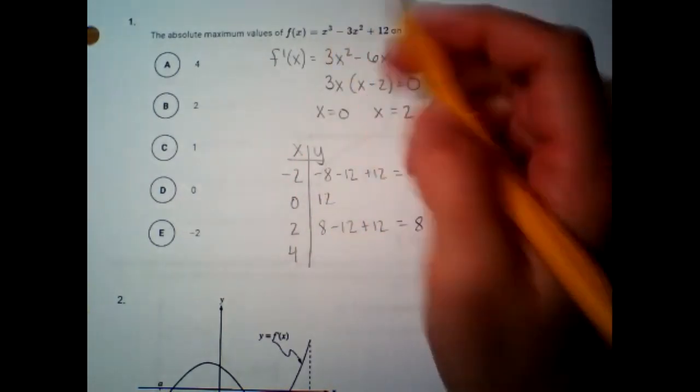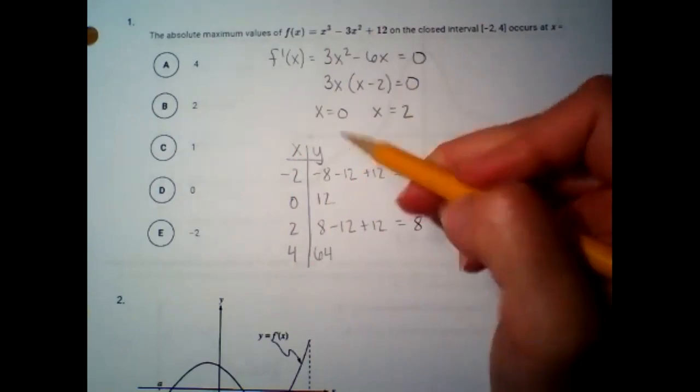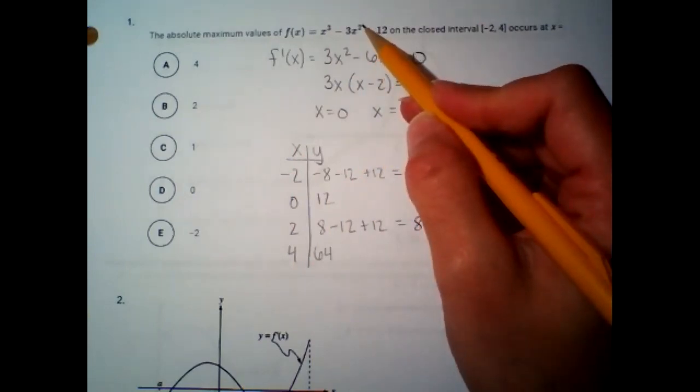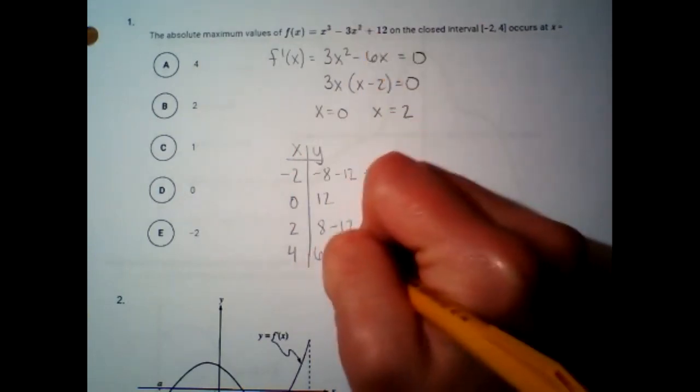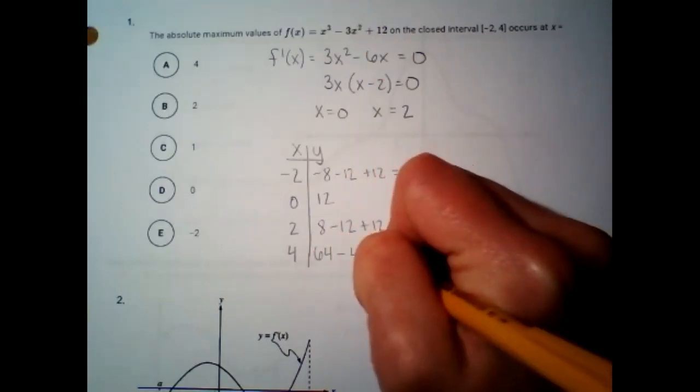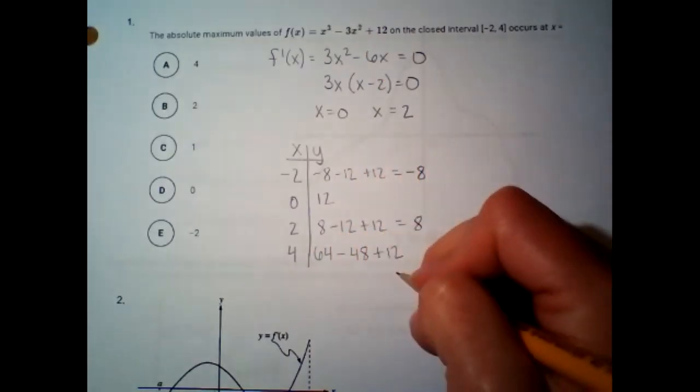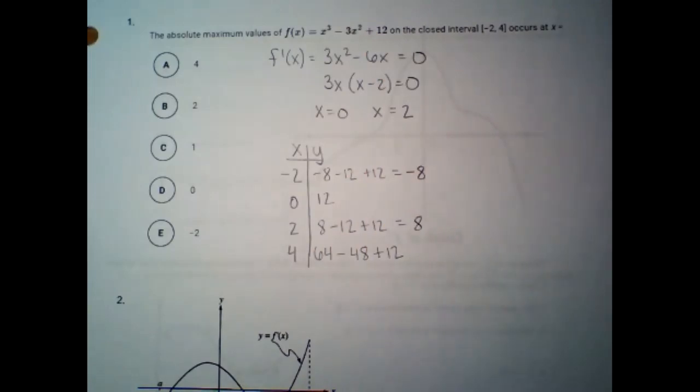And then 4 cubed is 64. 4 squared would be 16 times 3 would be 48. And then plus 12, so gosh, what is that? I'm just going to type that in the calculator so I don't mess it up in my head. I could work it out, but I don't want you guys to just sit there watching me do this by hand. 28.